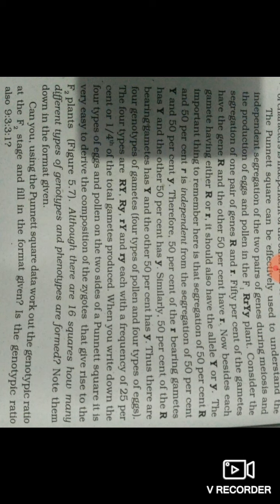That means we can observe, using the Punnett square data, we work out the genotype ratio of the F2 generation by filling in the format that is given. That means the genotype ratio is also 9:3:3:1.